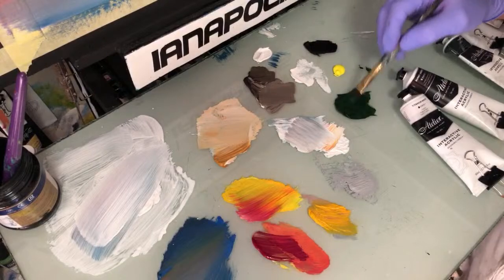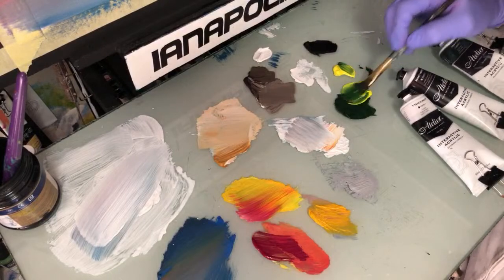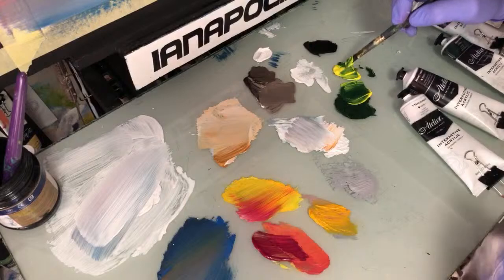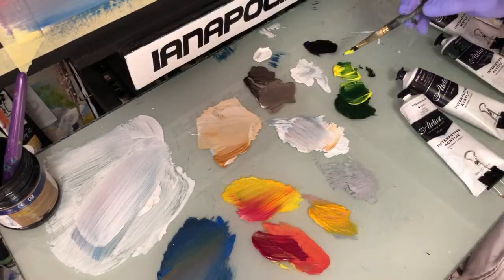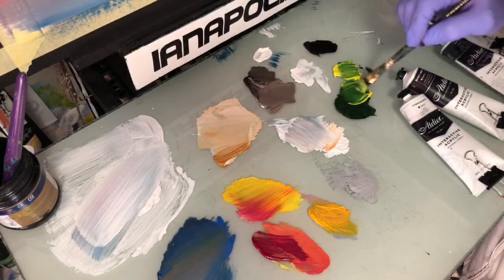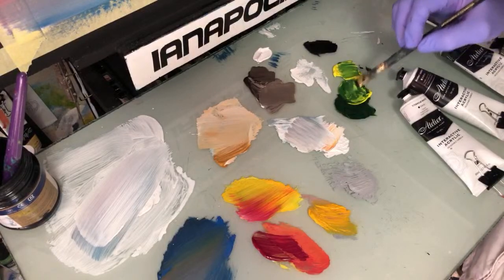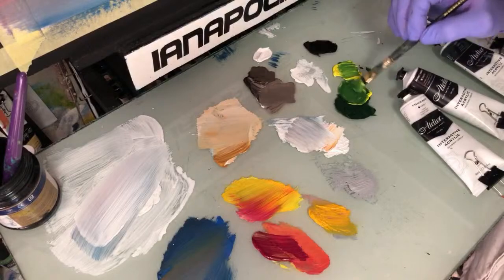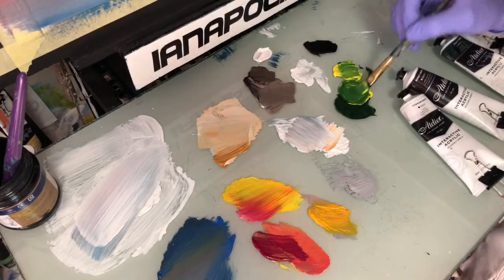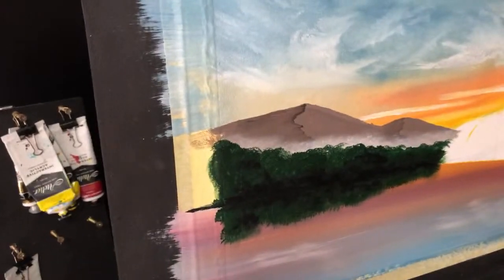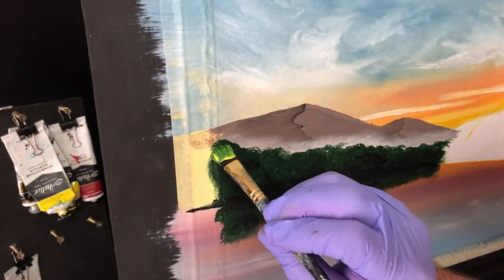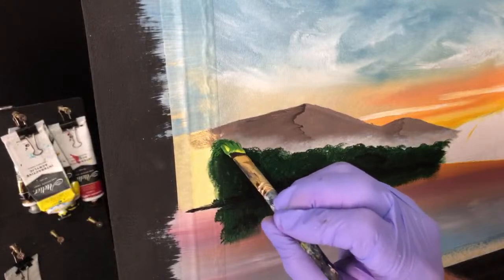I want to get some of this, and I want to mix now, get a lighter value. There we go. Might need it lighter, we'll see how it's going to look. That's okay.